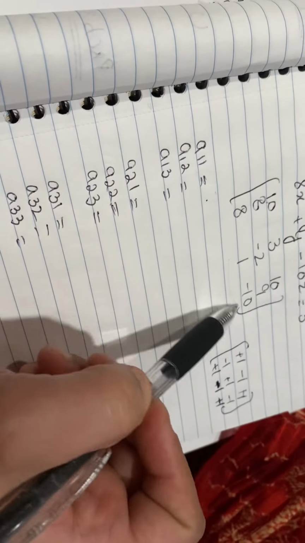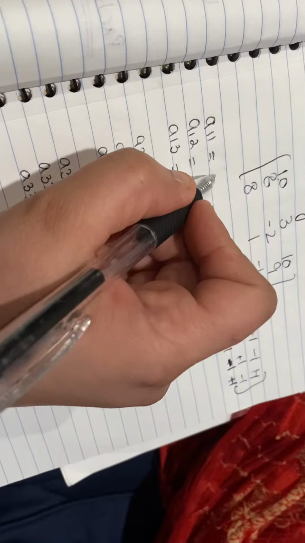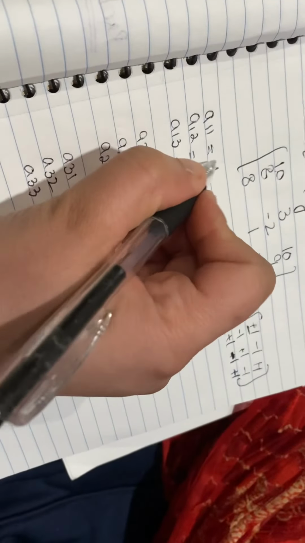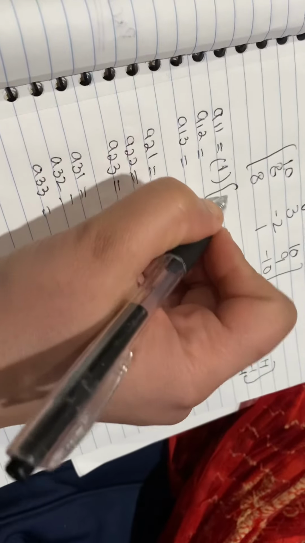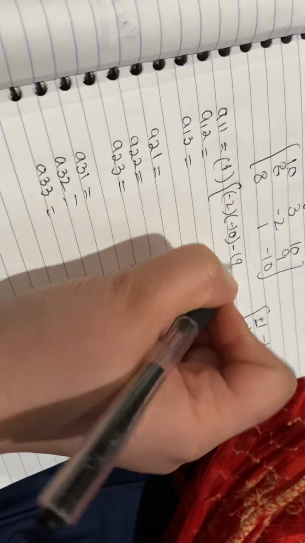What is the remaining? -2 9 and 1 -10, and we have to multiply it with the first number, that is +1. So the answer would be -2 multiplied by -10 minus 9 and 1.